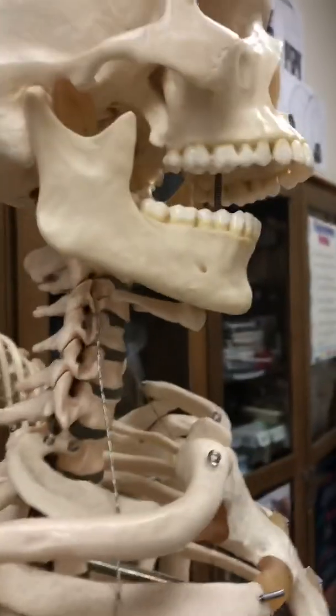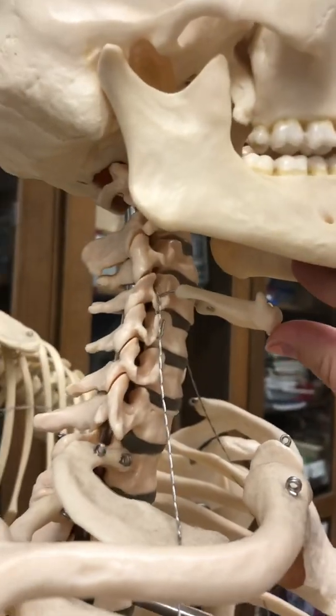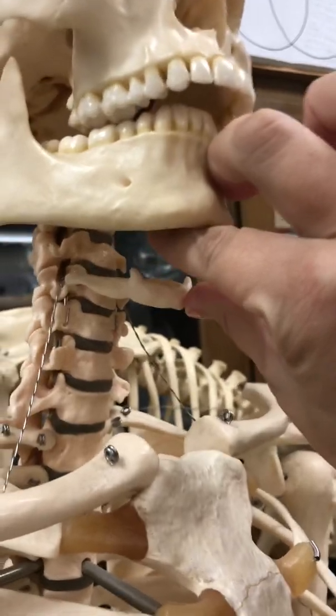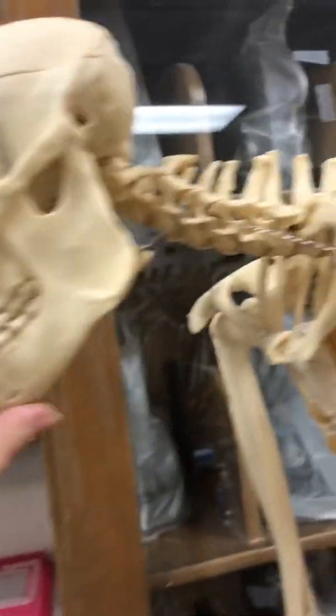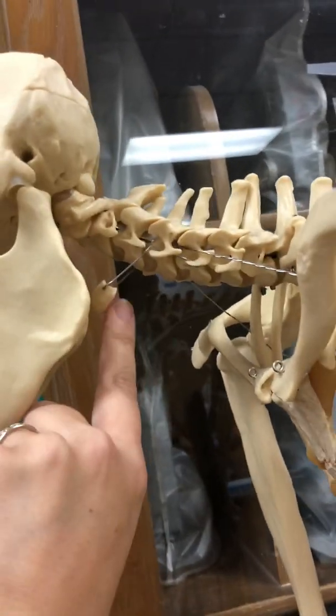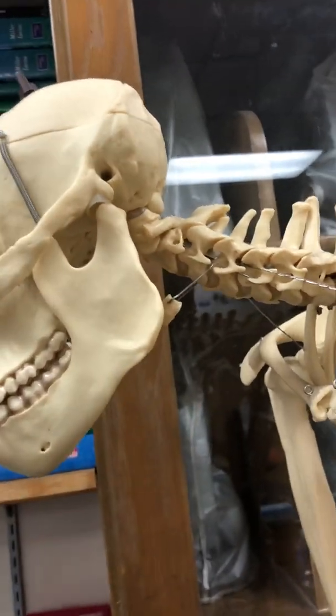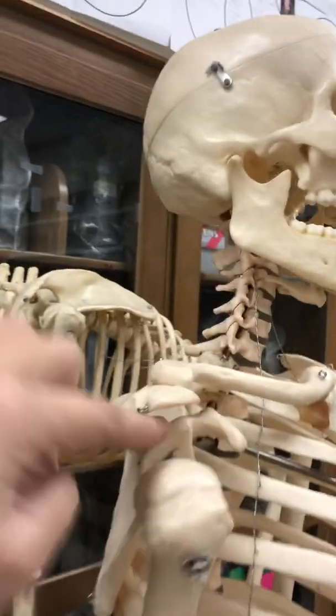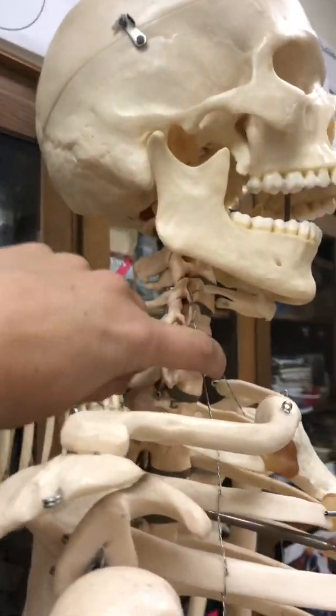And we have a much larger, what's called a hyoid bone. This is our hyoid bone right here. Ours is a lot bigger, okay? And for chimpanzees, their hyoid bone is right there. It's a floating bone in our body. It's much smaller.